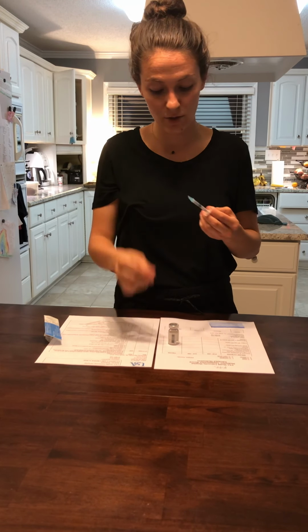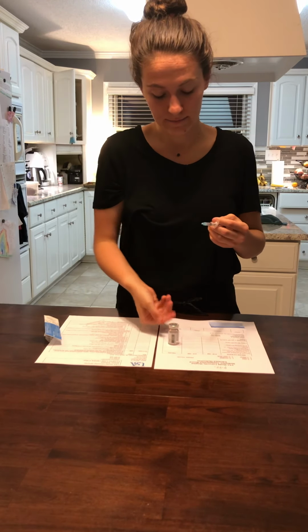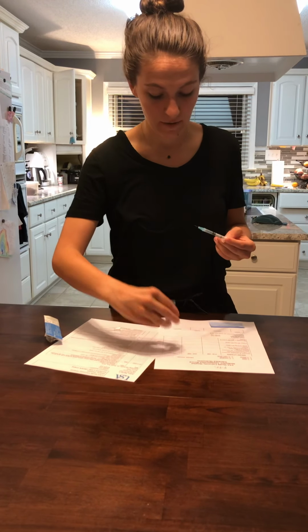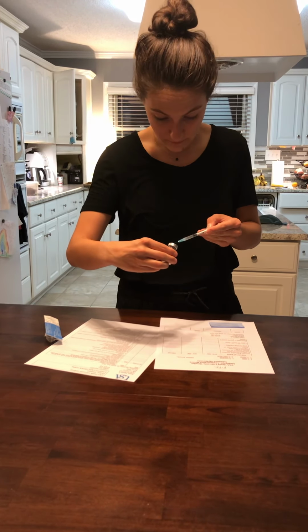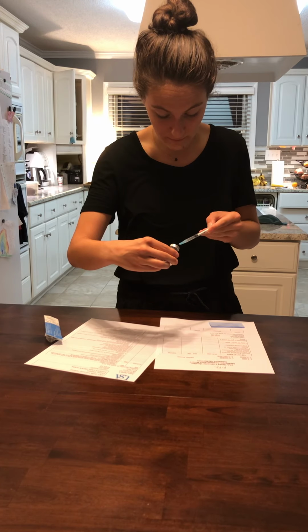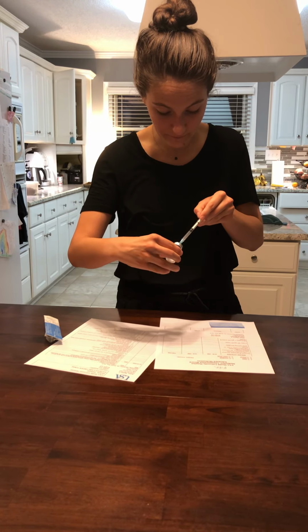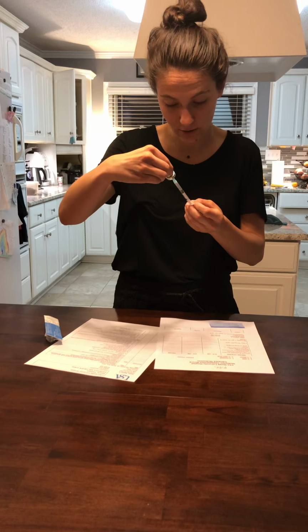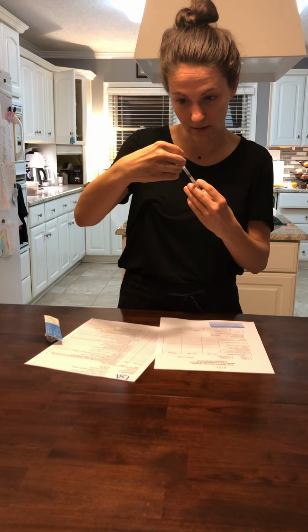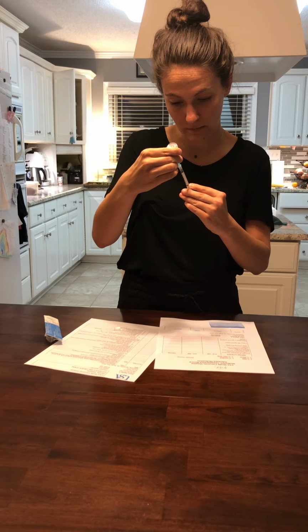The next thing I'm going to do is insert my needle into the heparin vial, because I've already checked it. Turn it upside down, push in the air that was in my needle.